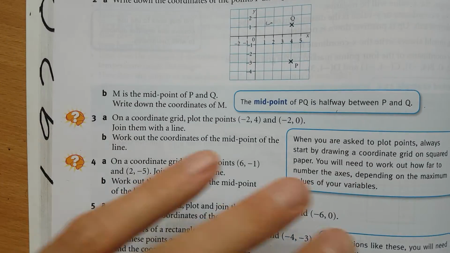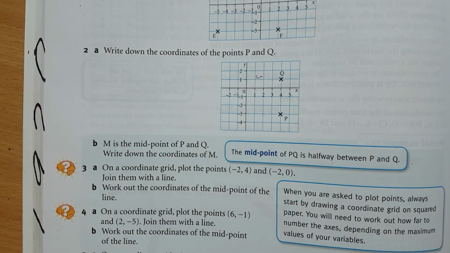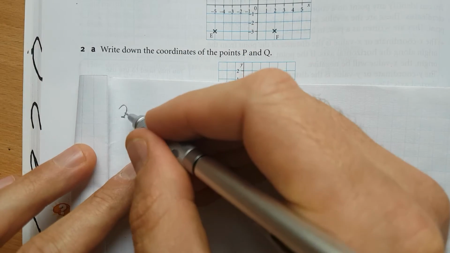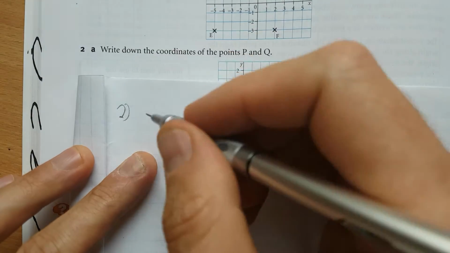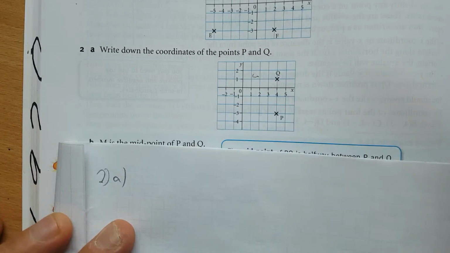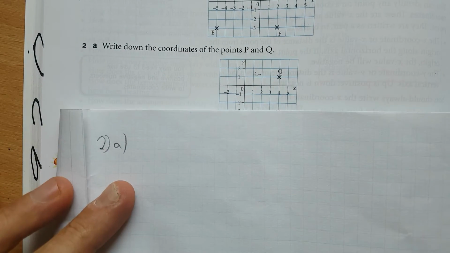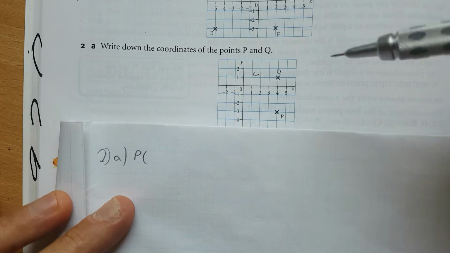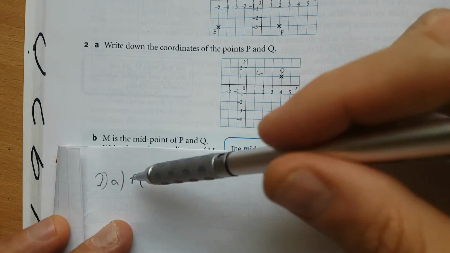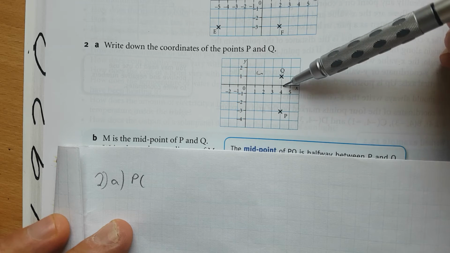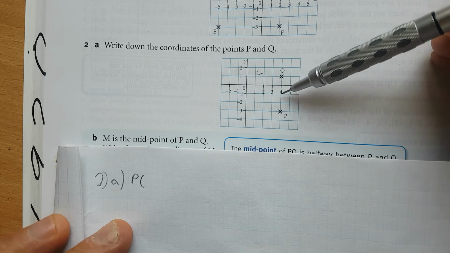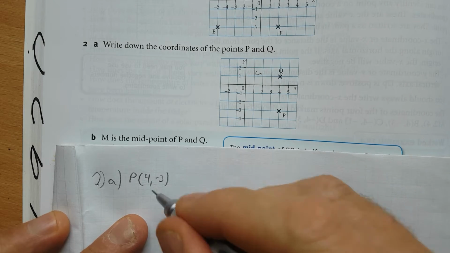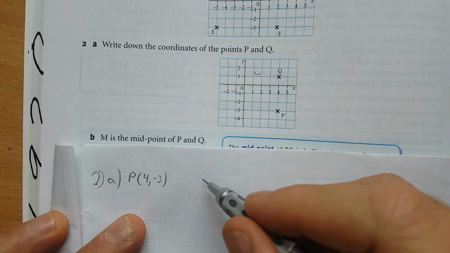Okay, starting with number 2. Write down the coordinates of points P and Q. So on my end here, I'm just going to write basically the answers down. So 2A, the coordinates of point P and Q. When you're writing down the coordinates of a point, you usually use a capital letter, and then in brackets you put the x coordinate and then the y coordinate. So for P, it's at 4 over, right? So 4 comma negative 3.